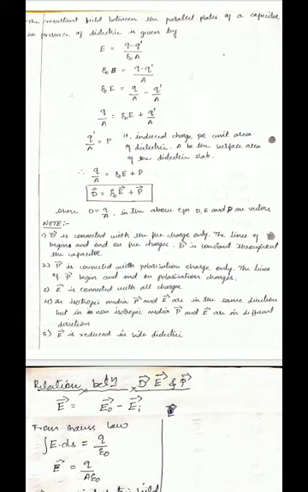In isotropic media, P and E are in the same direction, but in non-isotropic media, P and E are in different directions. So here E is reduced inside the dielectric.